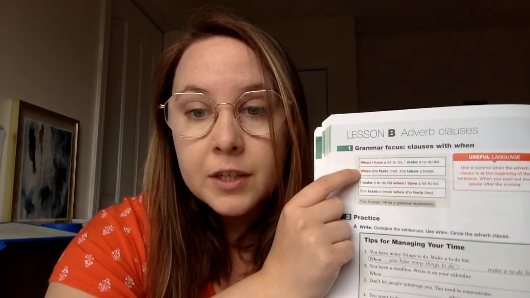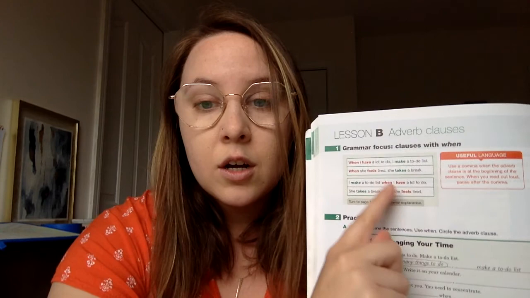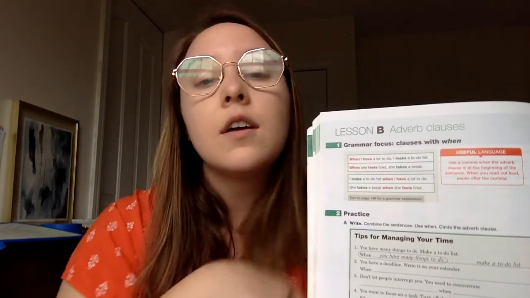Our second one is the same. It says, when she feels tired, she takes a break. So when she feels tired is the time it happens. Then what happens? She takes a break. So the when clause, or the when section of the sentence, tells us the time it happens, and then the second part tells us what happens.